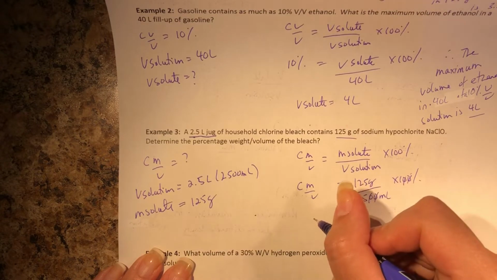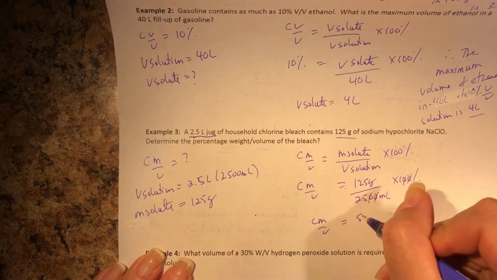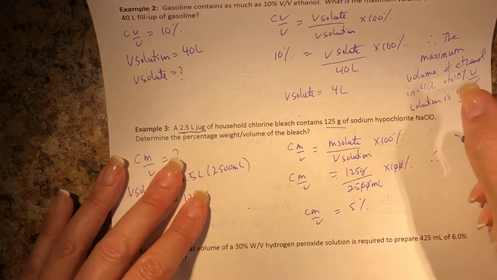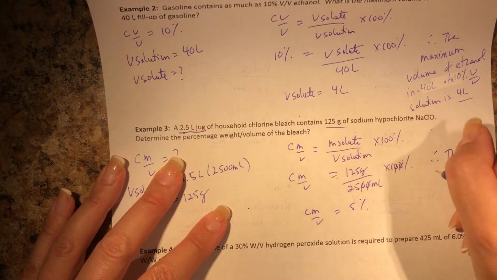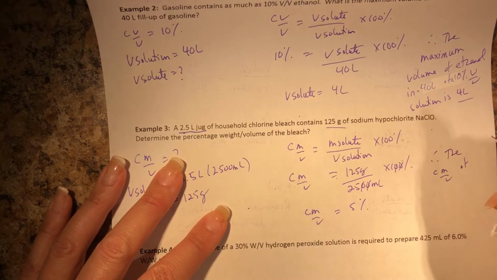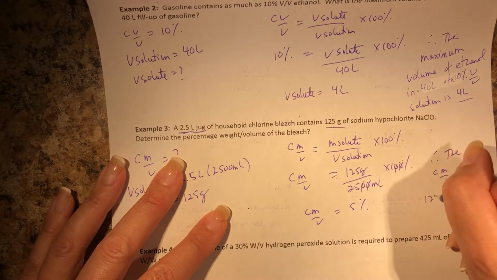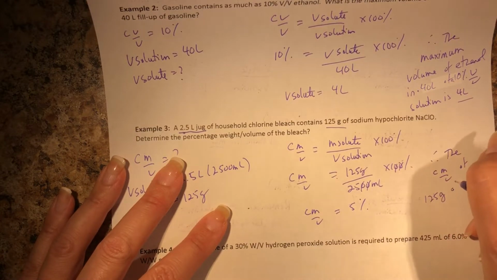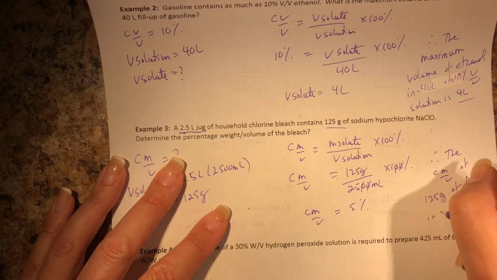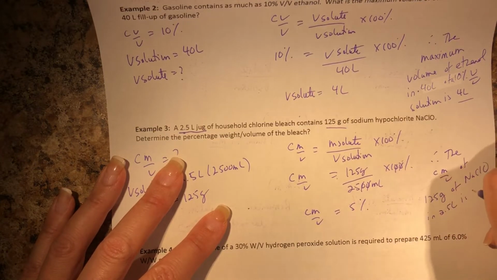So C equals M over V is equal to 5%. Therefore the concentration, mass over volume, of 125 grams of NaClO in 2.5 liters is 5%.